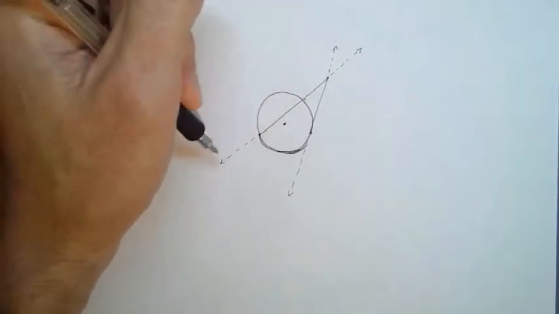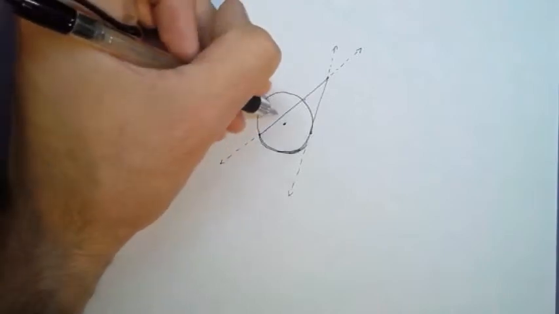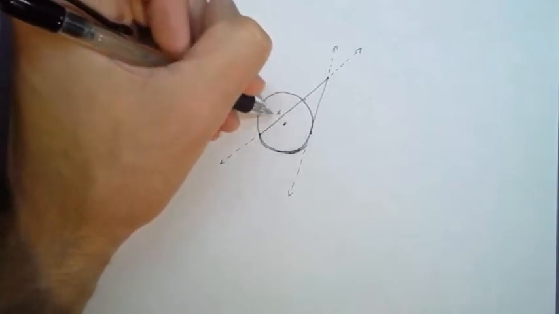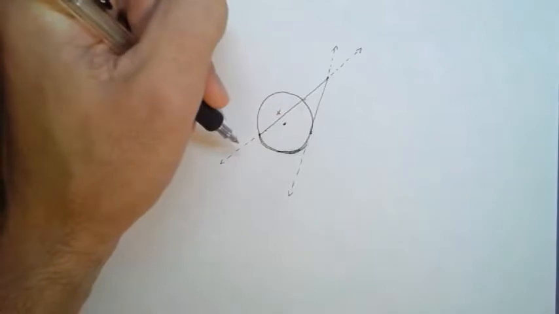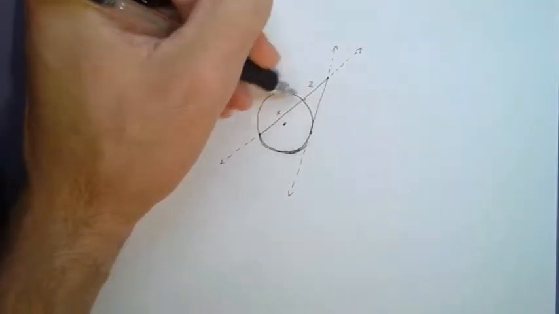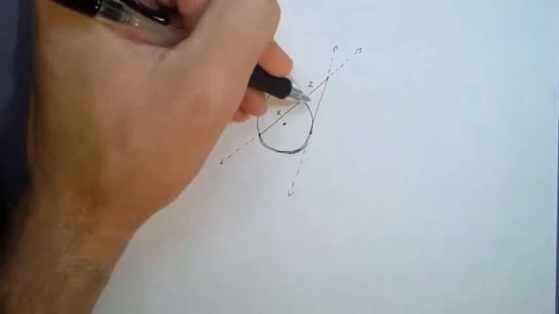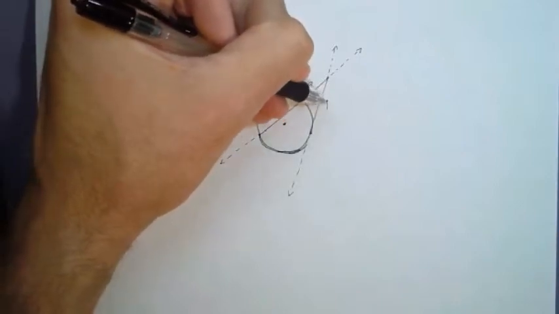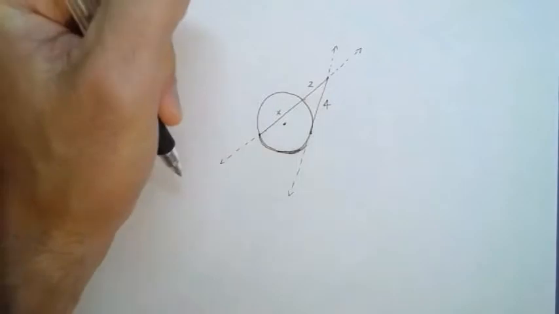So let's put some numbers in just to see an example. In this case, I will choose the interior segment to be our variable, and let's call the external part of our secant 2, and we will give our tangent a length of 4.